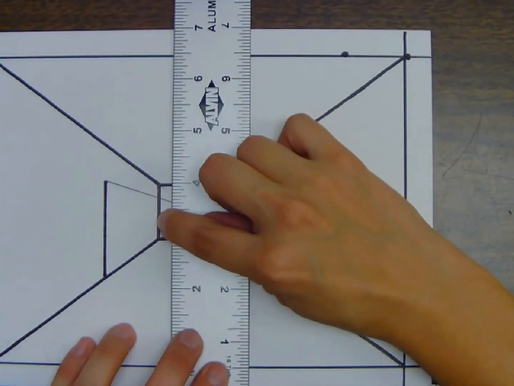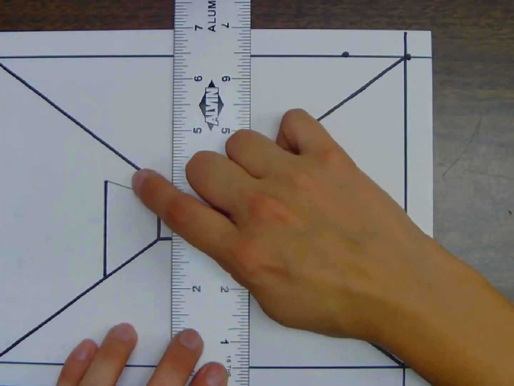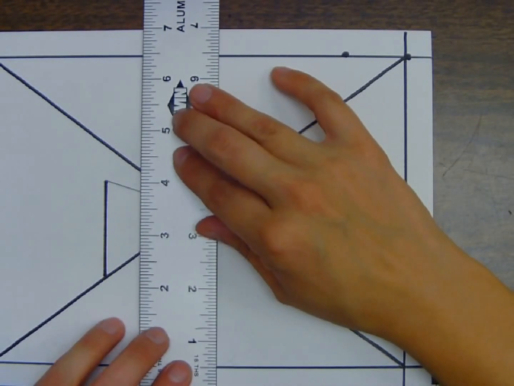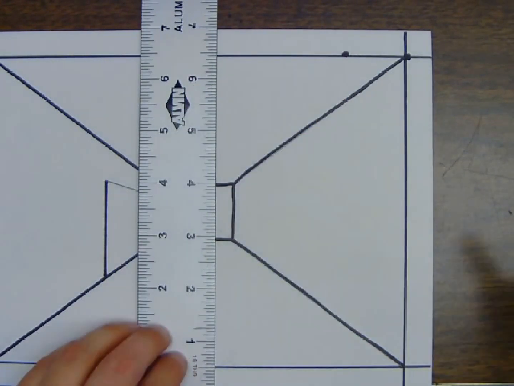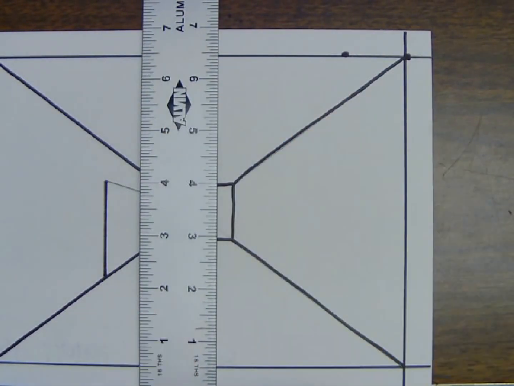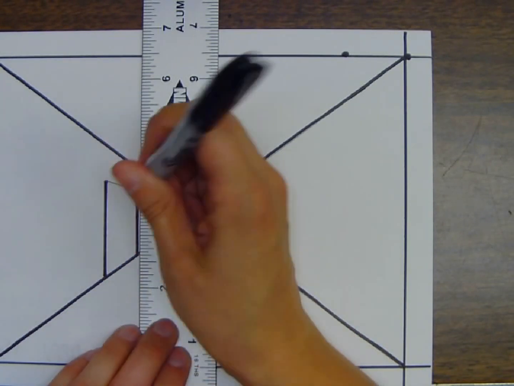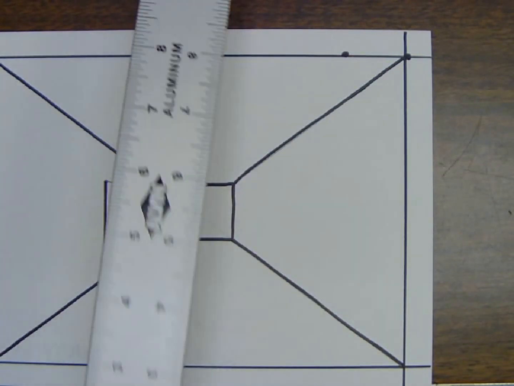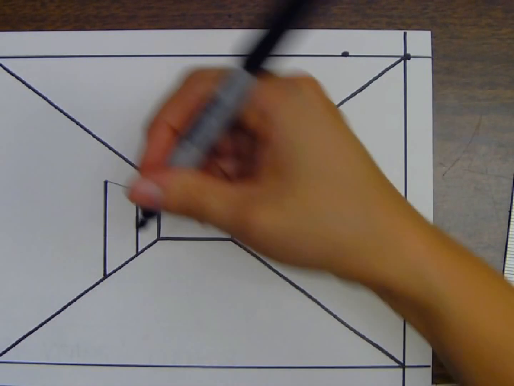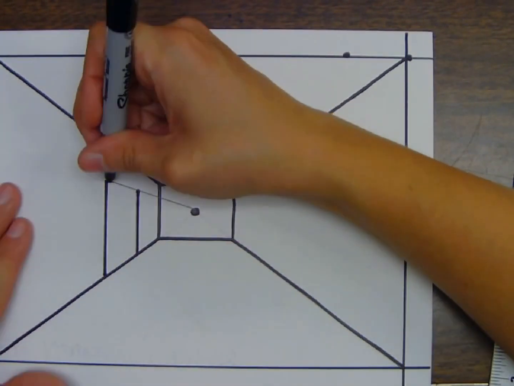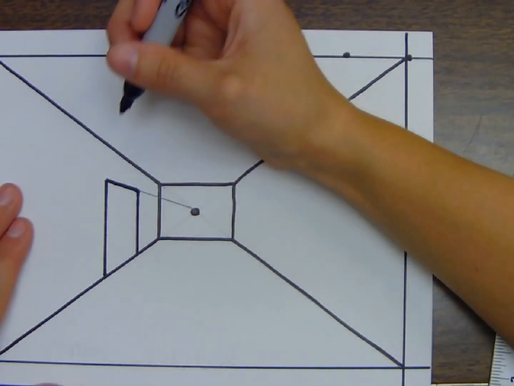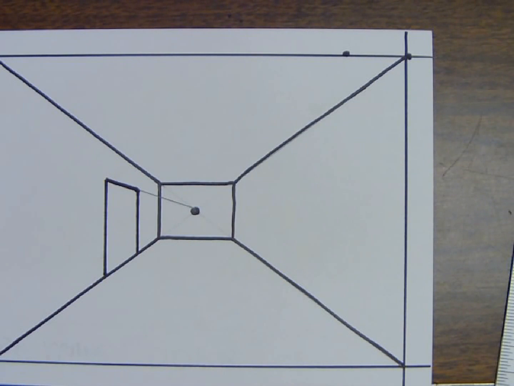Okay, so I don't want the door to be too wide. Okay, I'm going to make it about here. Okay, and this part I'm actually going to do in the Sharpie just to show you so it's a little bit more clear. And this part here, I'm just going to outline in Sharpie so you could see more clearly. And that's where my door is.